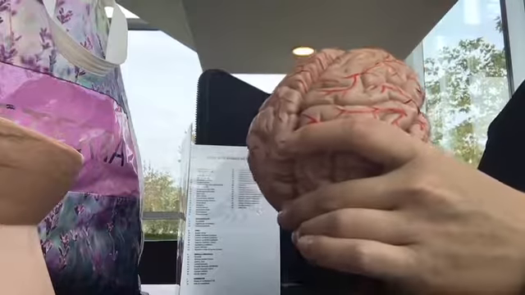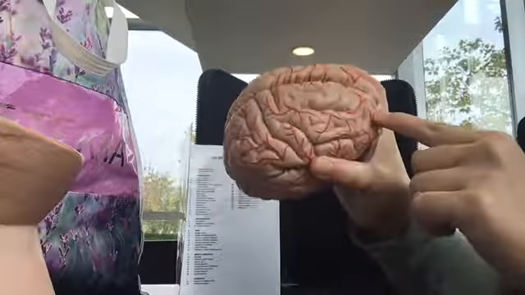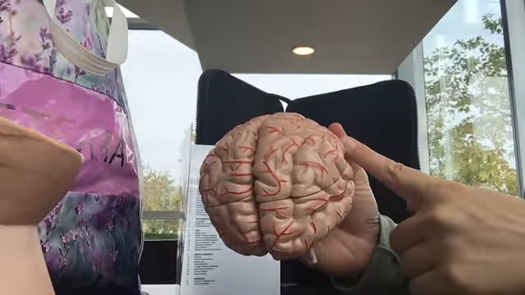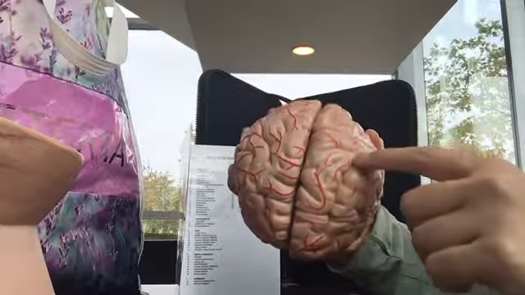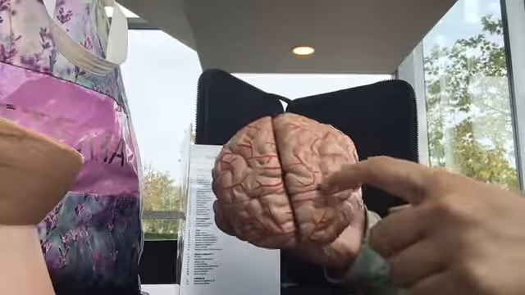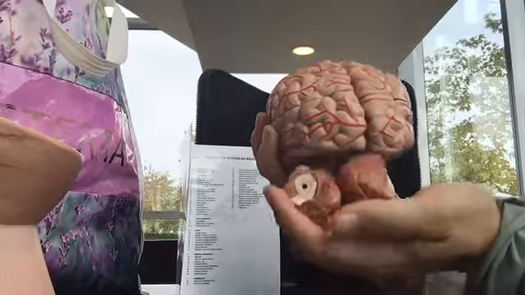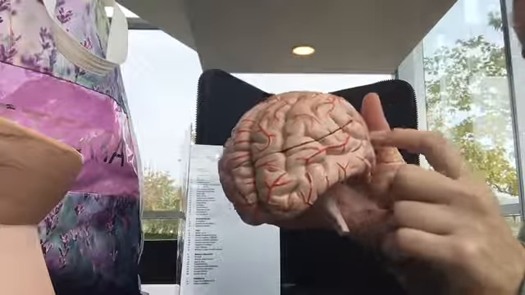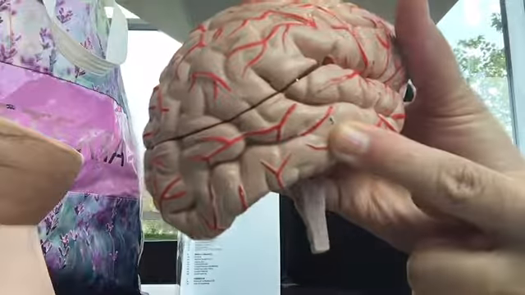All right, in the telencephalon, we've got the frontal lobe from here to here. Number 1, fissure, which is the central sulcus. And then this is number 2, the parietal lobe, right here, to this fissure. Here's the occipital lobe, including cerebellum. And then this one is the temporal lobe, right here.